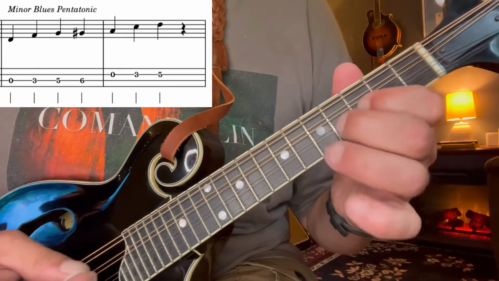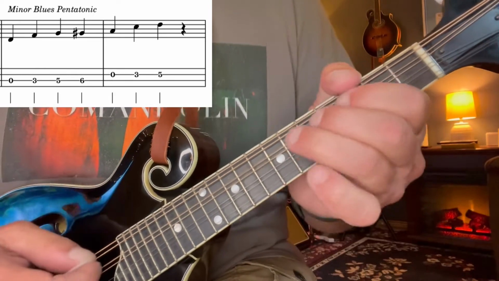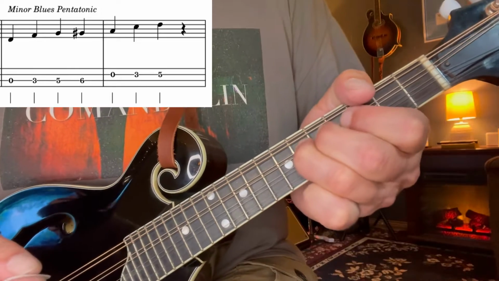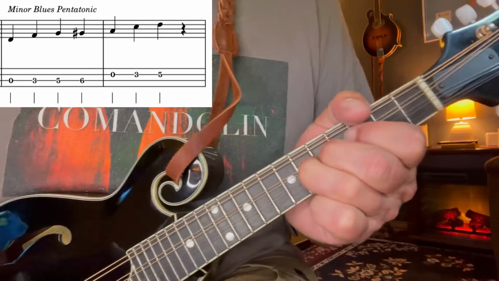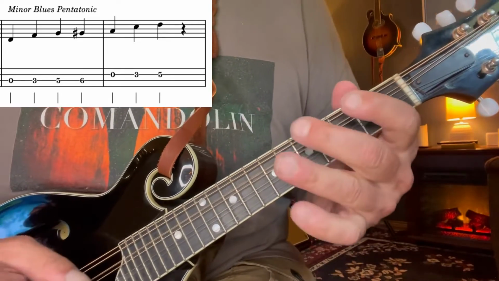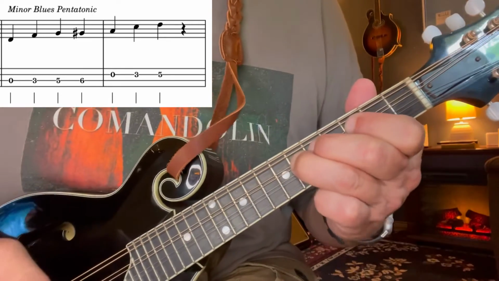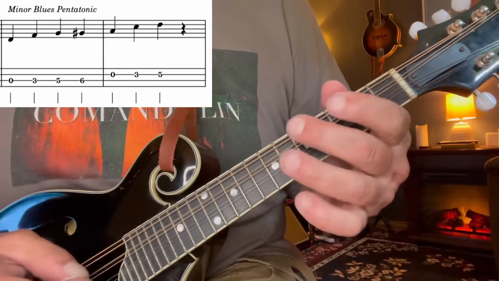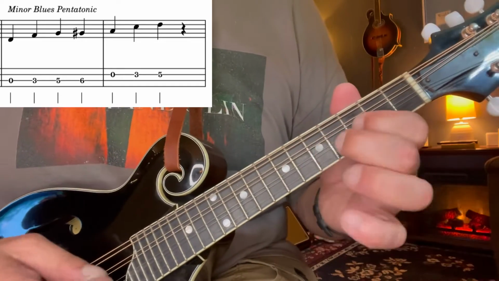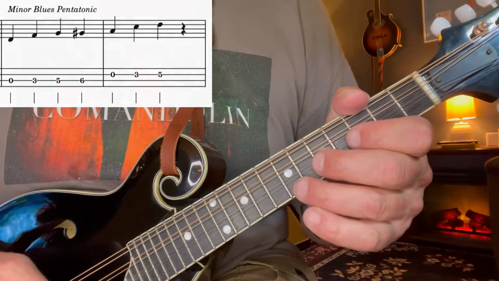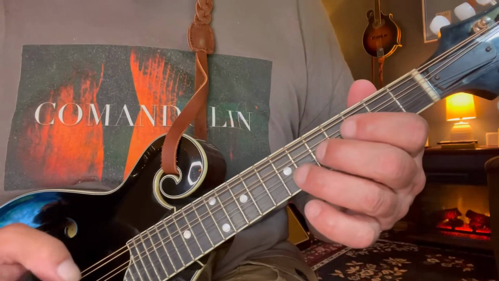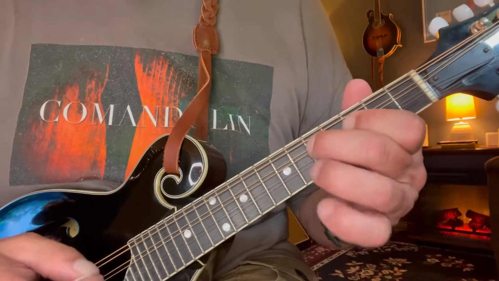So bluesy. Especially that note right there, which is, shockingly enough, the blue note. You hear it, you know, the clubs and stuff named after it. Man, that's the note that makes it sing the blues right there. All right, so there is our blues pentatonic minor.